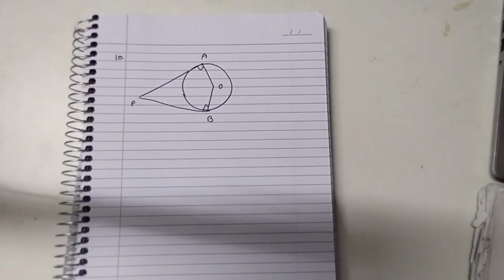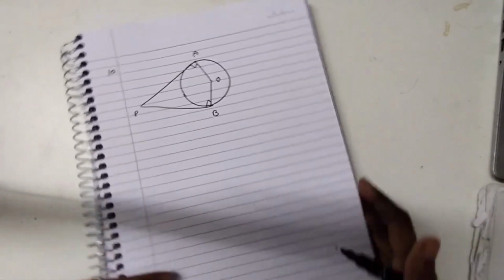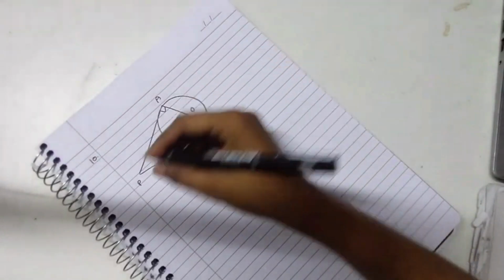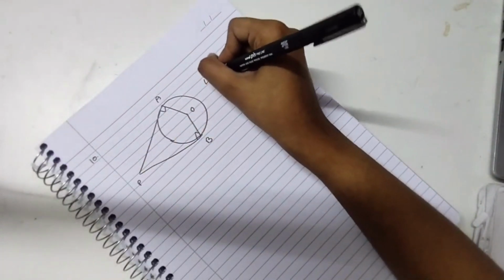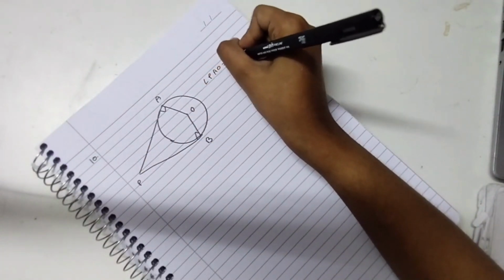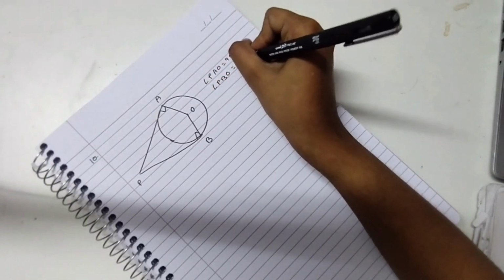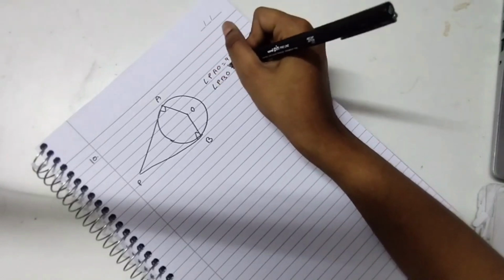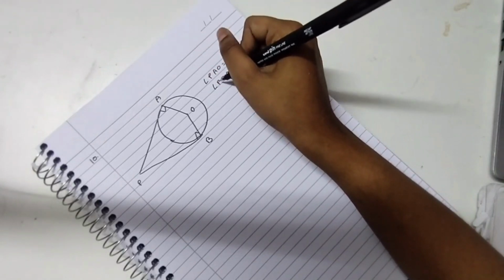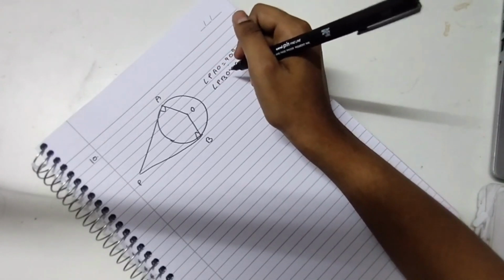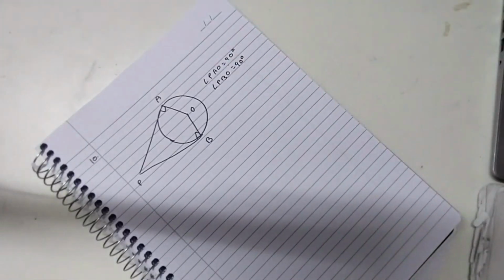In the 10th question, they're asking us to prove that the angle between two tangents drawn from an external point to a circle is supplementary to the angle subtended by the line segment joining the points of contact at the center. So we know that angle PAO is equal to 90 degrees and angle PBO is equal to 90 degrees. And we know that OAP is equal to OBP, which is equal to 90 degrees.